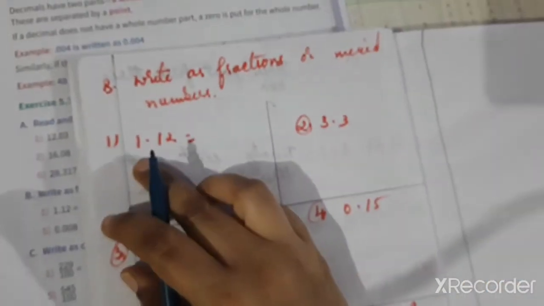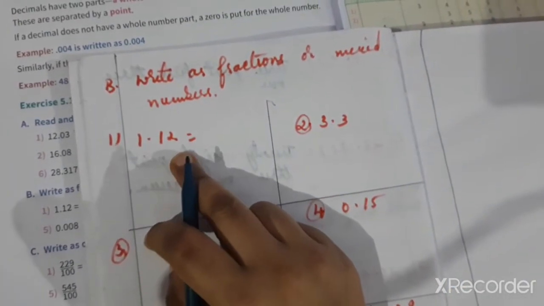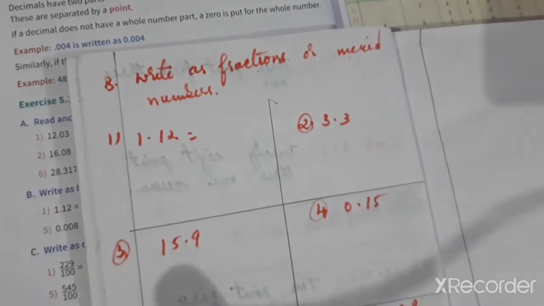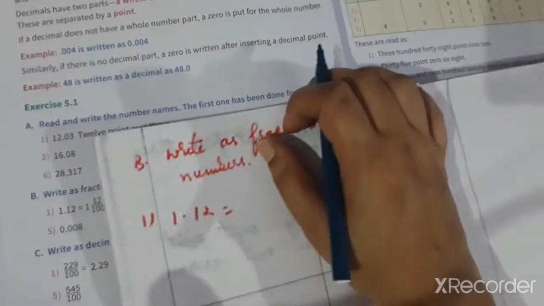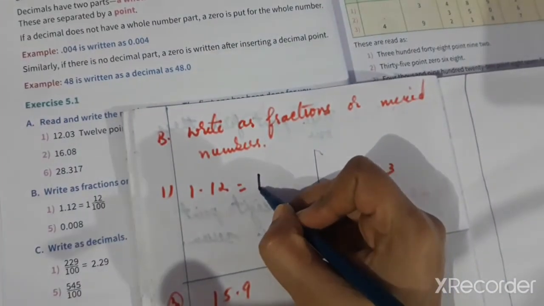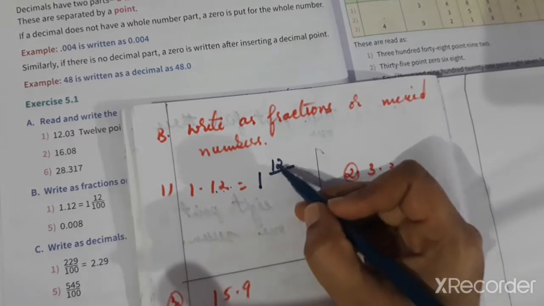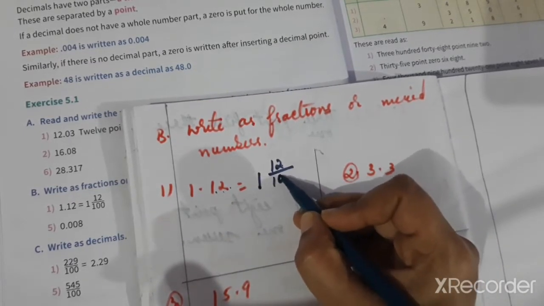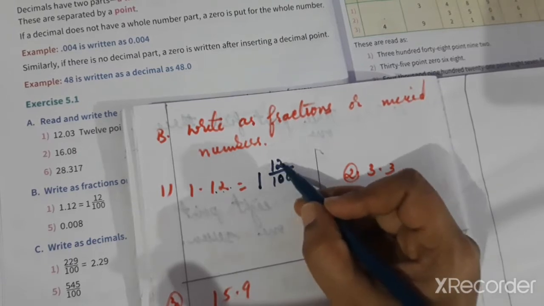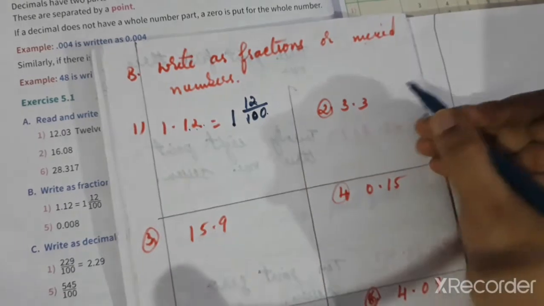Now part B, write as a fraction or mixed number. So here 1.12 is given. Before the decimal point is the whole number, and 12 after the decimal point will become the numerator. Two digits after the decimal point means the denominator is 1 followed by 2 zeros.